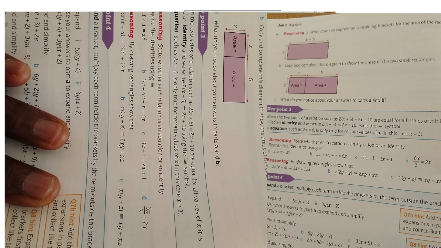So I'll be left with 4 times x squared. Now, a constant multiplying a variable will always be written together, so we can write it as 4x squared. Do you see? It's getting more interesting.